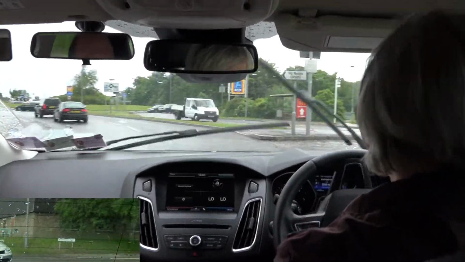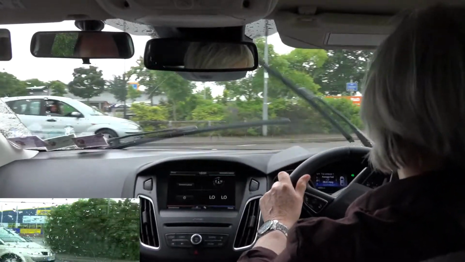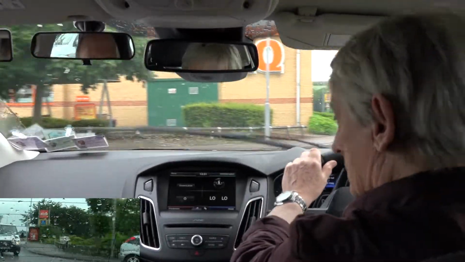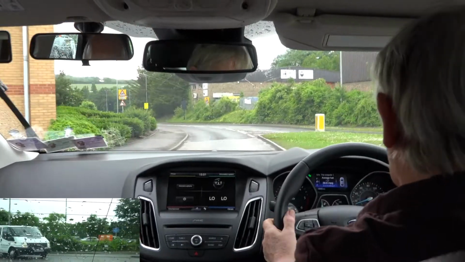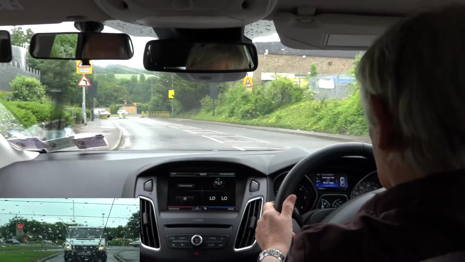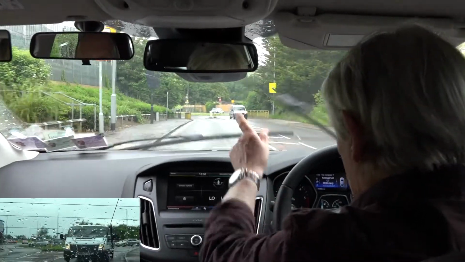So I don't need to indicate. Come on. So we indicate now, Tony. Oh, I do indicate. On a larger roundabout like this, we do indicate, because if we don't, that vehicle might pull out in front.